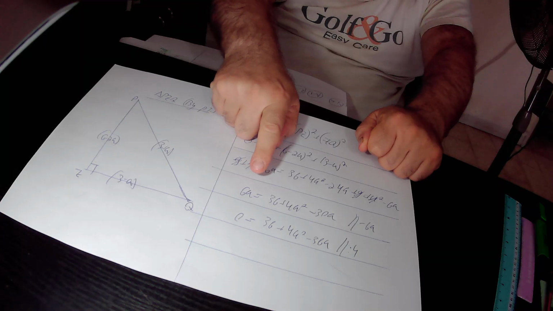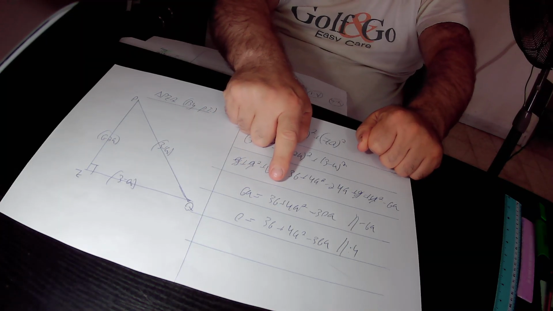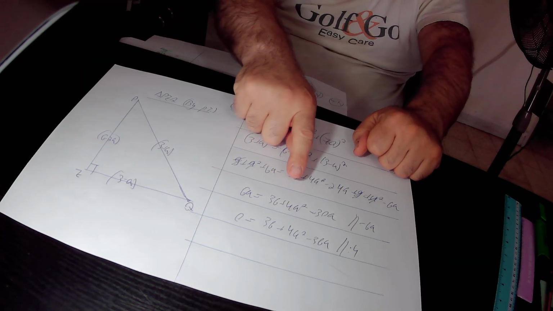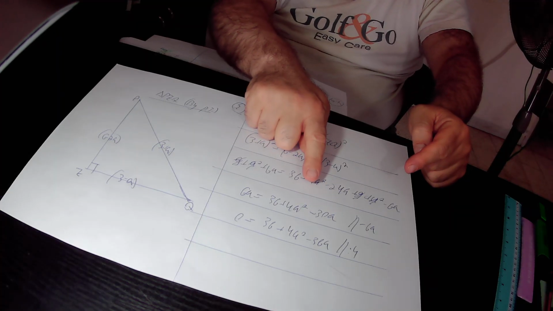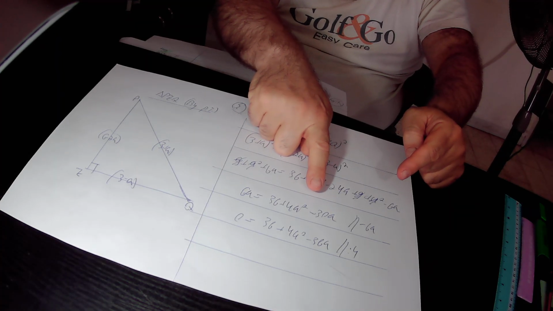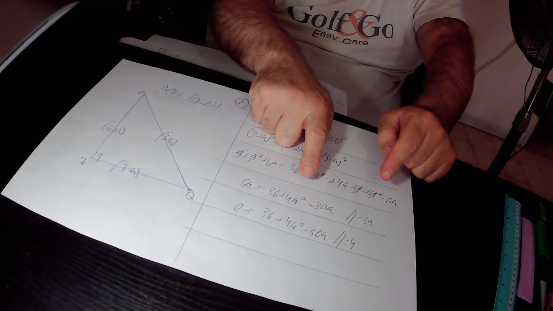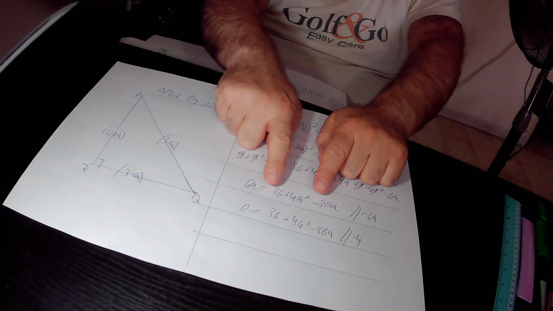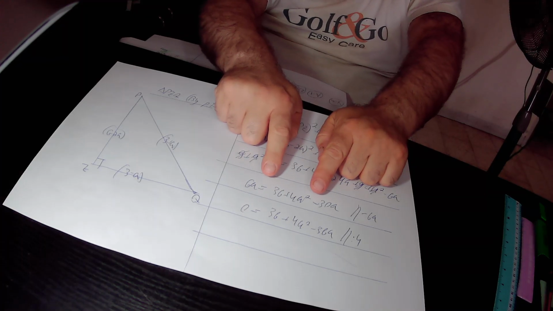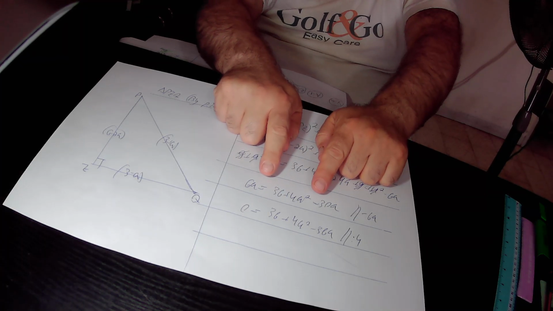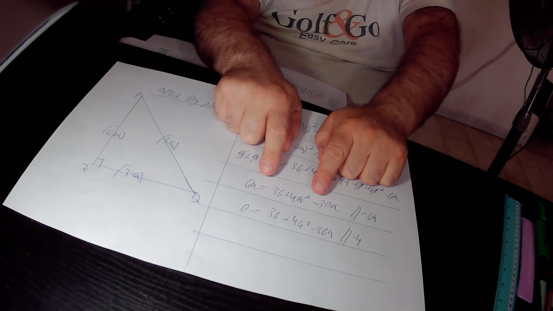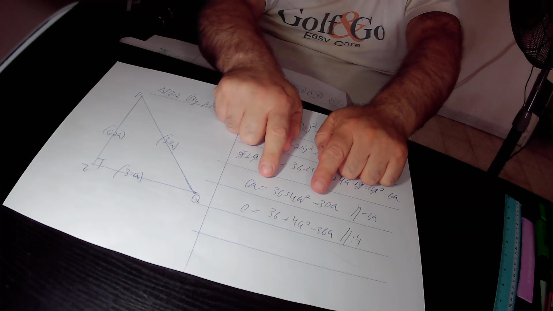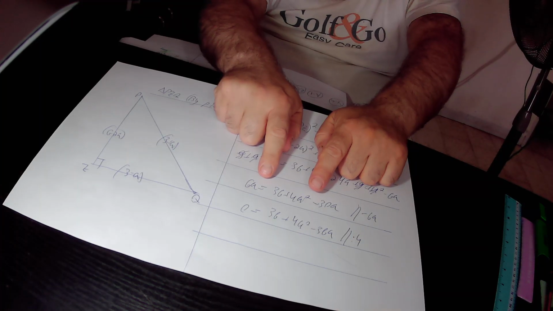On the other side of the equation we have 36 plus 4A squared, and minus 6A minus 30A is minus 36A. So in total we found out that 0 equals 36 plus 4A squared minus 36A. Here we divided this equation by 4 and found out that 4A squared over 4 is A squared, minus 36A over 4 is minus 9A, and 36 over 4 is 9.